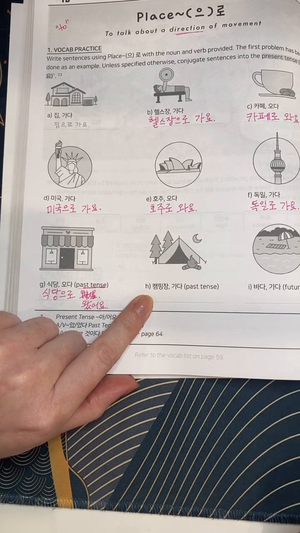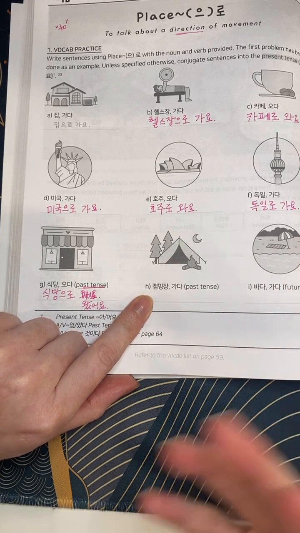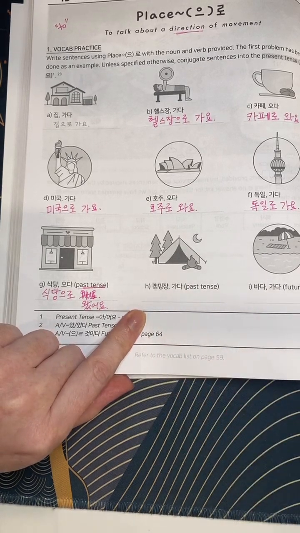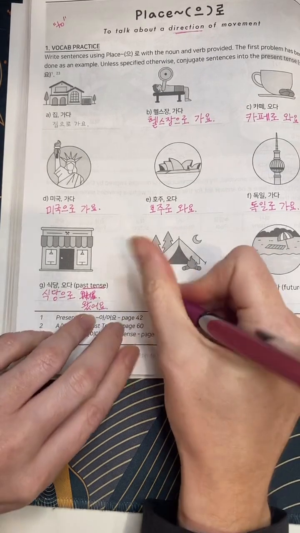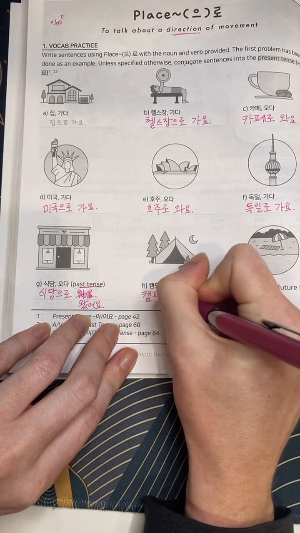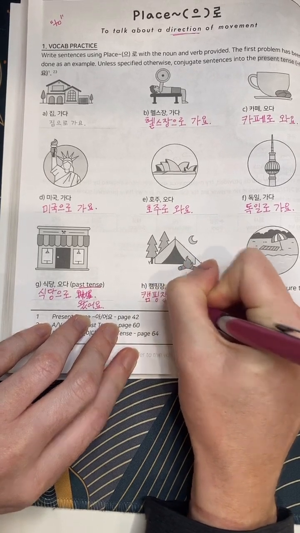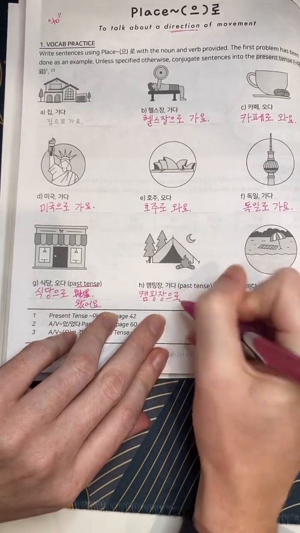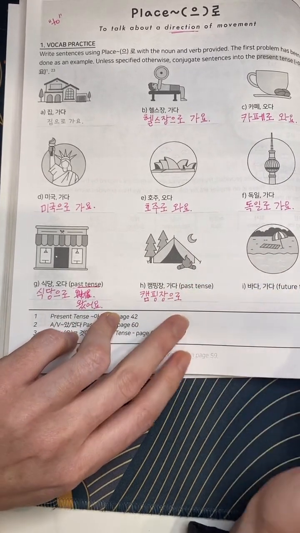Camping park or camping ground, camp place. Literally it's camping place, but in English we'd probably say campsite or campground. Mama bear, perfect, yes. 캠핑장. The campsite or the campground ends on a consonant, so 으로, to the camping ground, to the campsite.